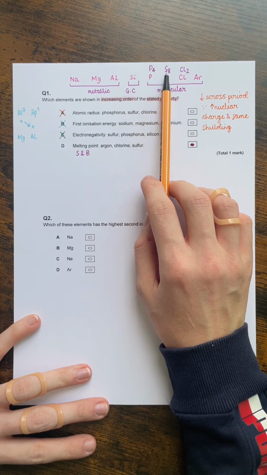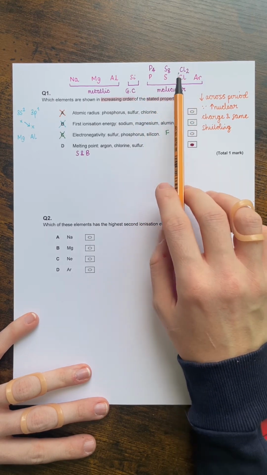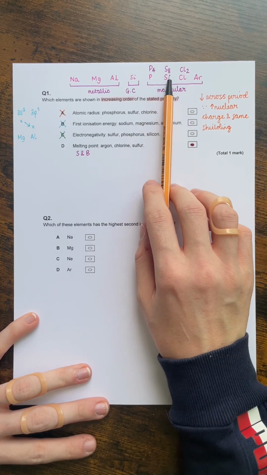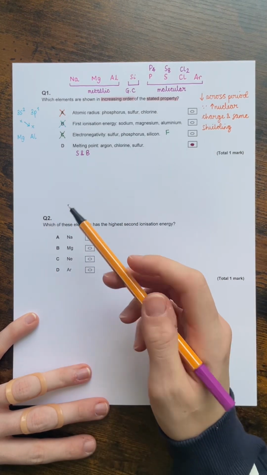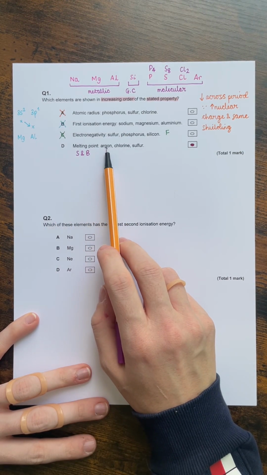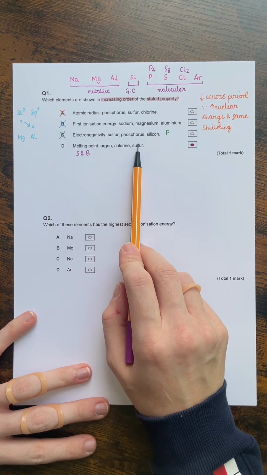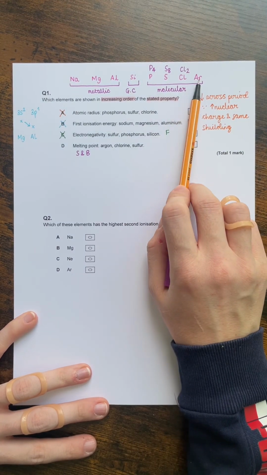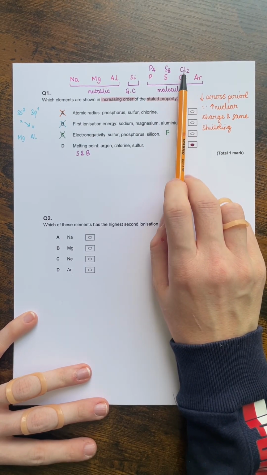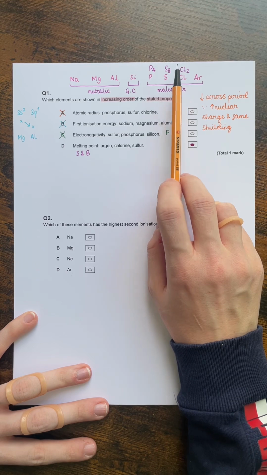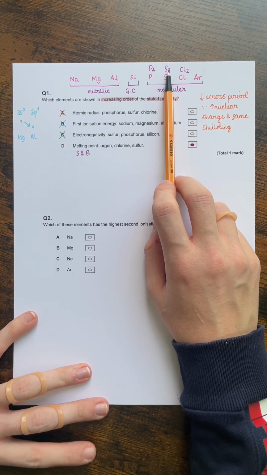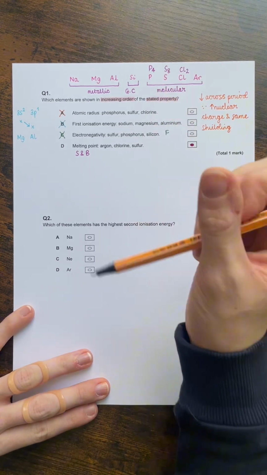And it's obviously important that we remember it here, because I have seen them ask you about all 4 of these together. Obviously we've only got 3 of them here, but will the melting point increase from argon to chlorine to sulfur? Yes, because argon is just a single atom. With chlorine we've got 2 atoms in our molecule, and with sulfur we've got 8 atoms in our molecule.